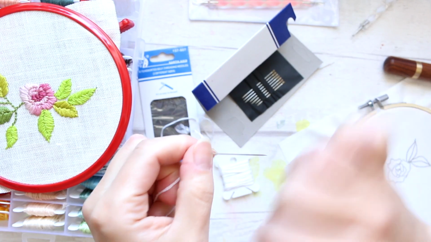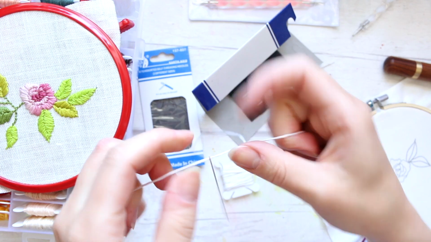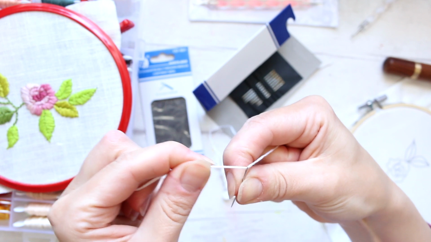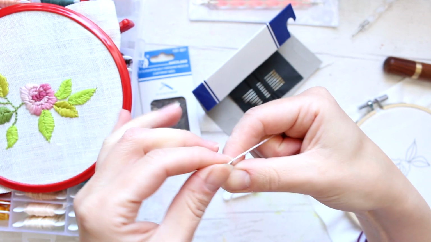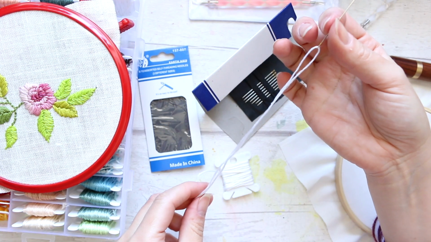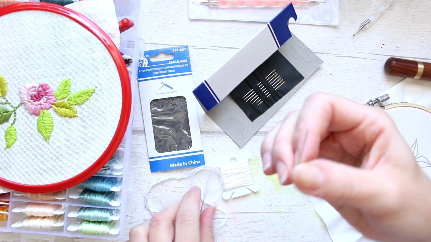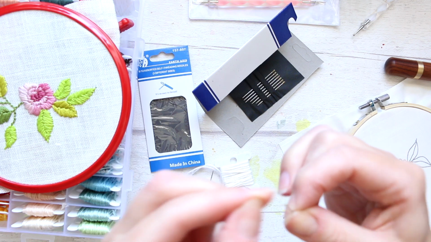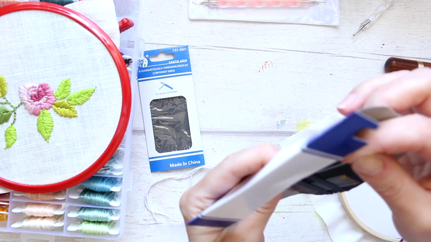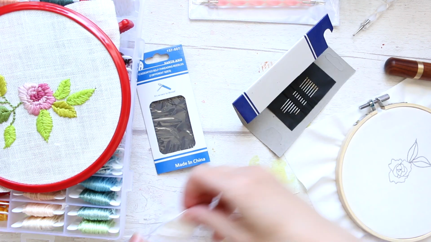Try not to tease as much, because that will potentially break apart the thread, and then just pull it. You can see it's pulling really easily. That's all you need to do. If you're struggling, it might be that there's something wrong with the actual needle. In my case there is, so I'm going to put it back in here so I know.